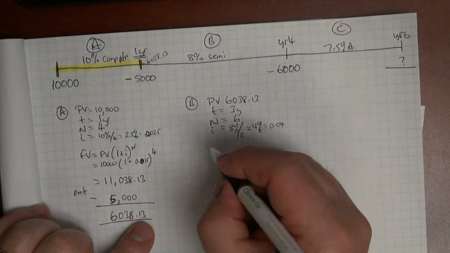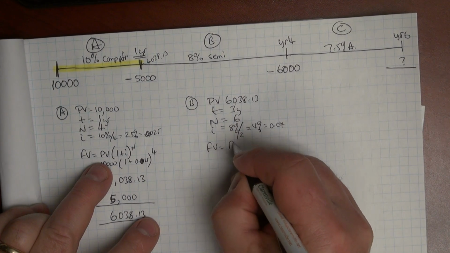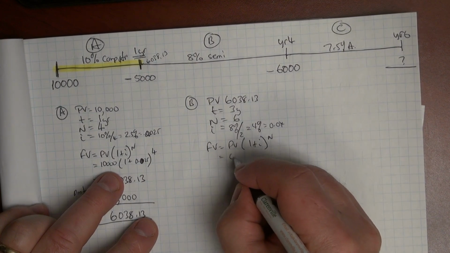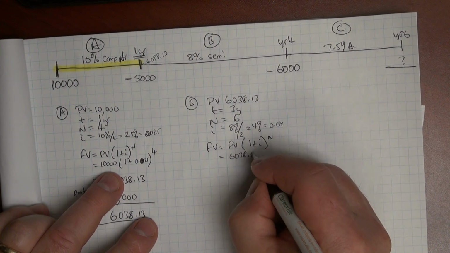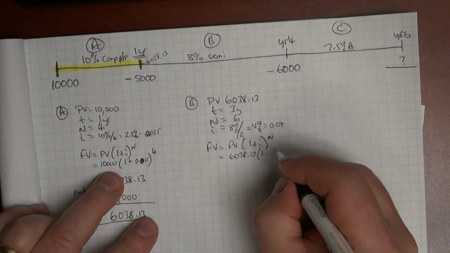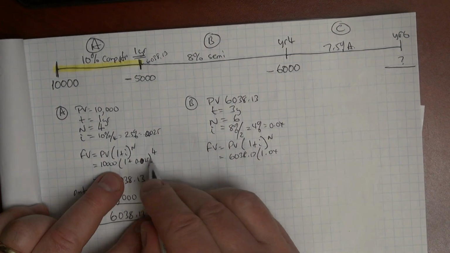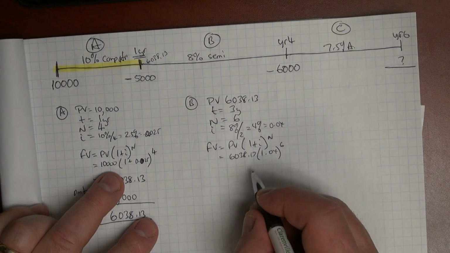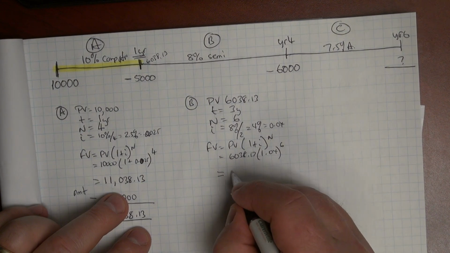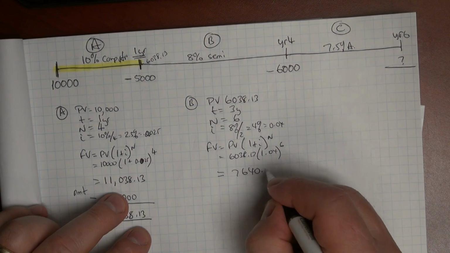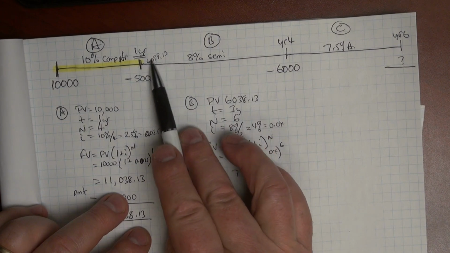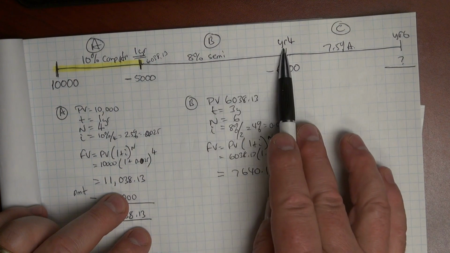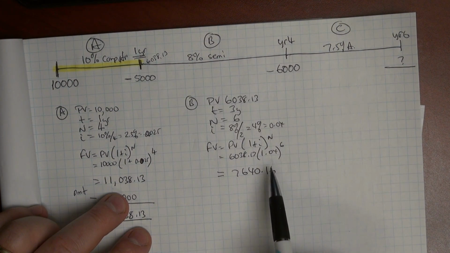Now let's throw that into the formula. FV equals PV times (1 plus I) to the n, so this is 6,038.13 times 1.04 to the sixth, and that will come out to 7,640.16. So if we take that 6,038 which we started at year 1 and let it sit at 8% semi-annual, at the end of year 4 it will be valued at $7,640.